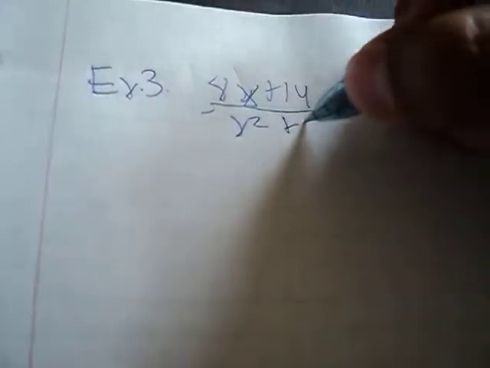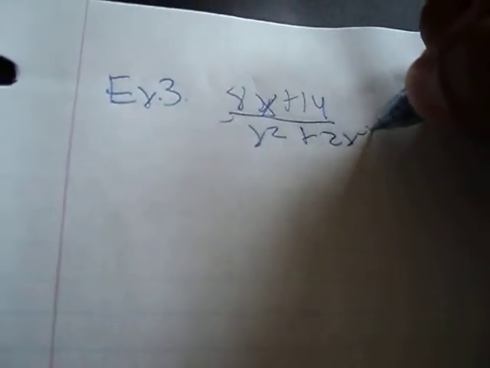Now, we'll move on to example number 3 here. So now we're going to go with 8x plus 14 over x squared plus 2x minus 8.